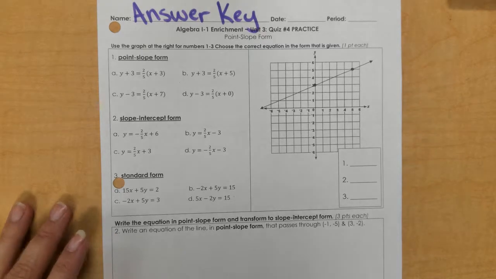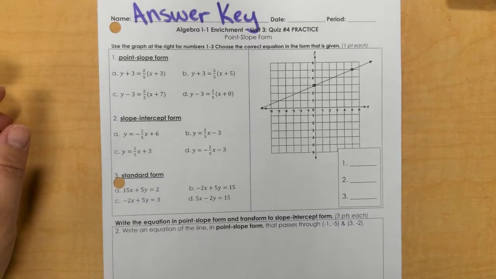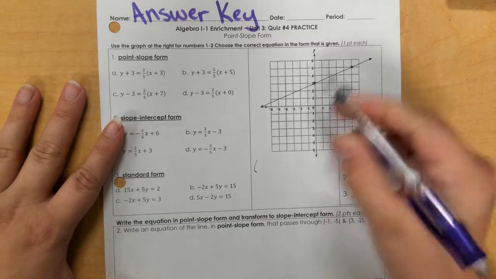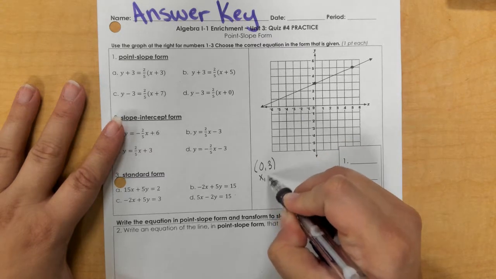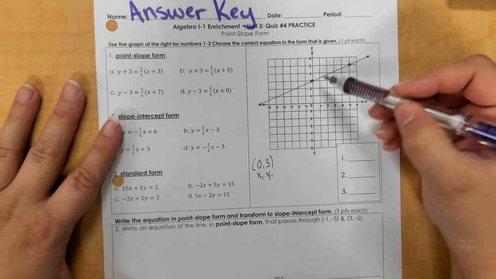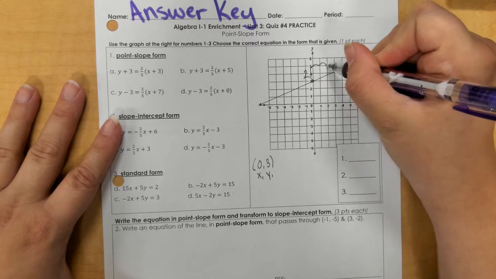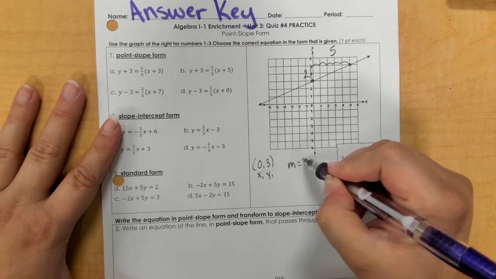For number 1, point and slope form, I need to look at this graph and find a point and a slope. So for my point, I'm going to pick 0, 3, since it's the most left point. For my slope, I'm going to go up 2 and over 5. So m would be 2/5.